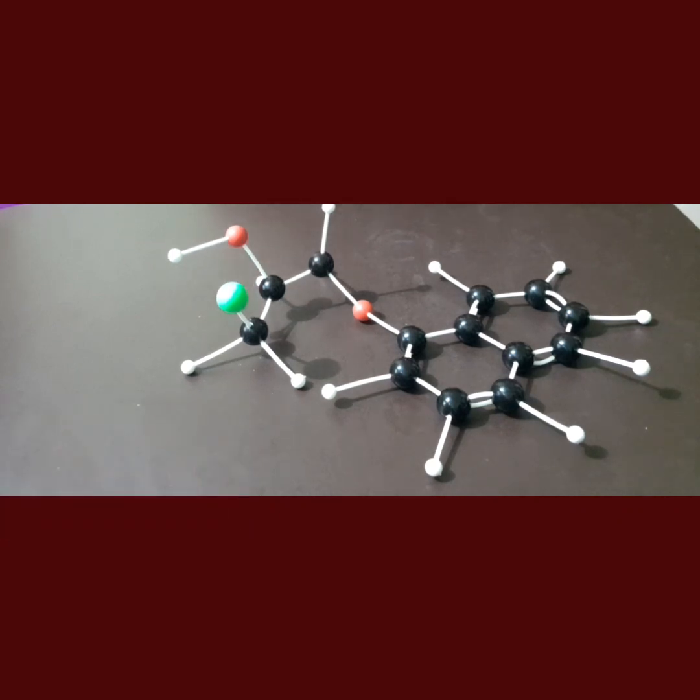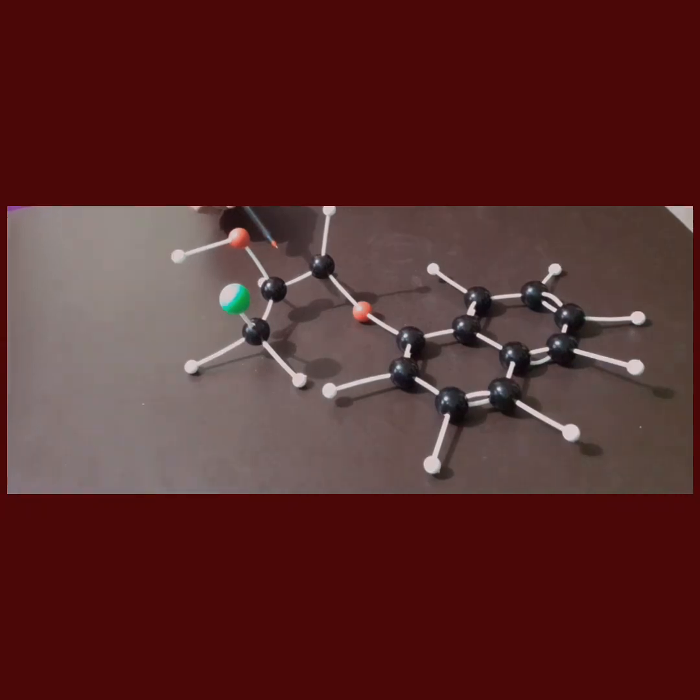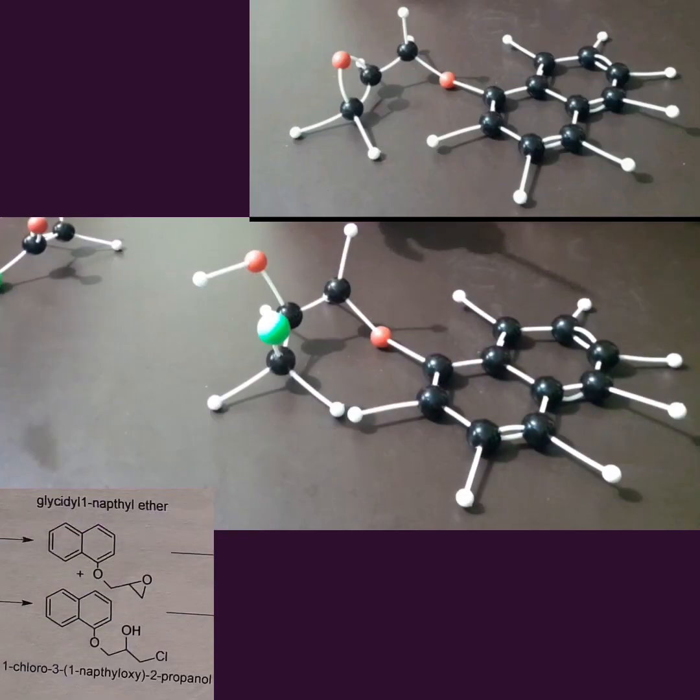Now why is it a chiral carbon? Because we have CH2Cl over here, we have OH over here, this is H and this again is a different group. So we have 1, 2, 3, 4 different groups attached to this carbon. That makes it a chiral carbon. So what next? We got a mixture of ether and alcohol. I'm showing this just with alcohol, not with ether. It's understood. The same reaction would also happen with glycidyl ether.